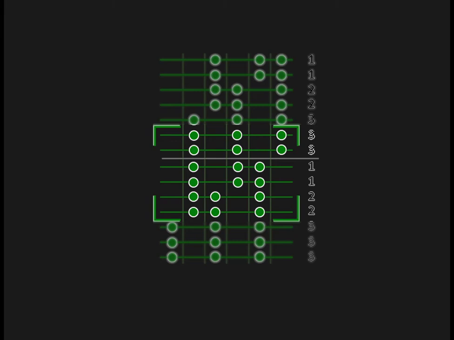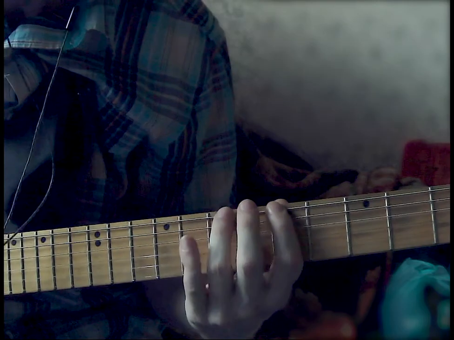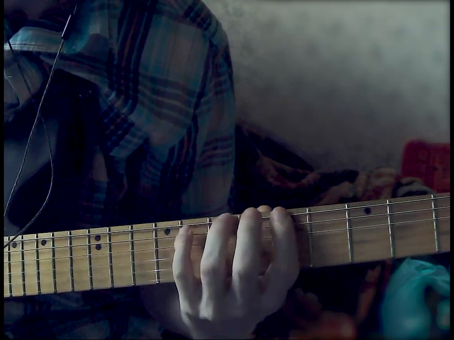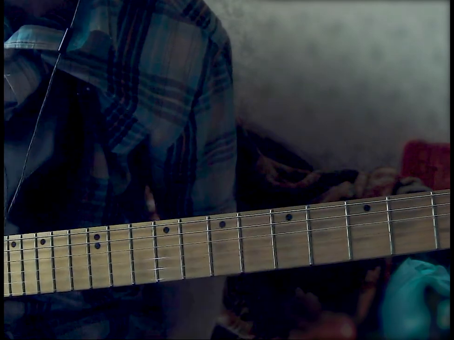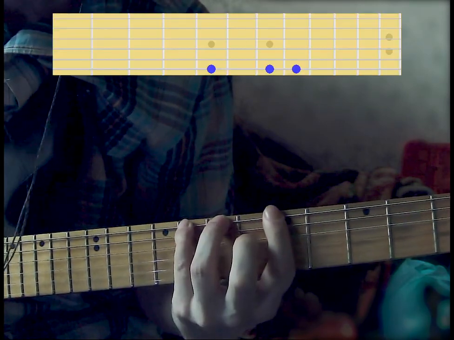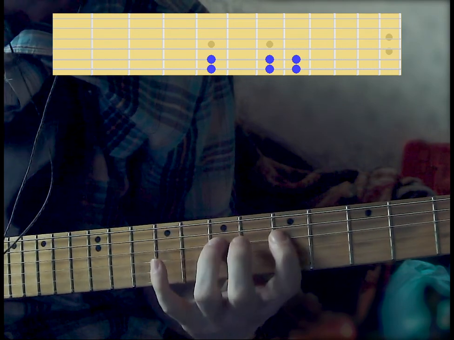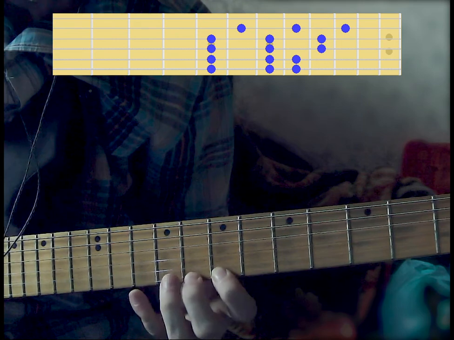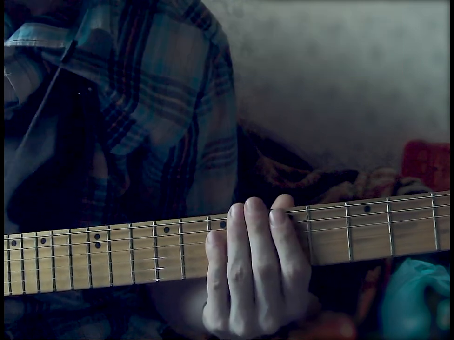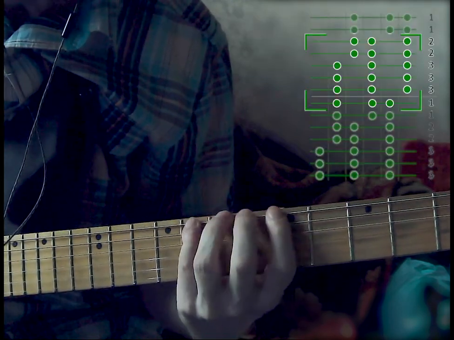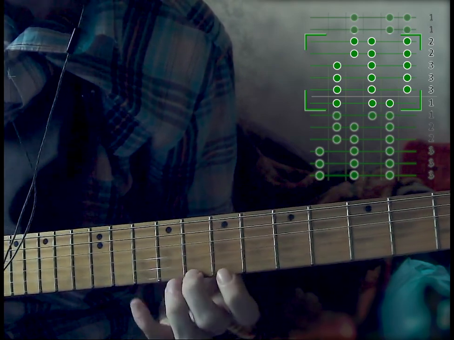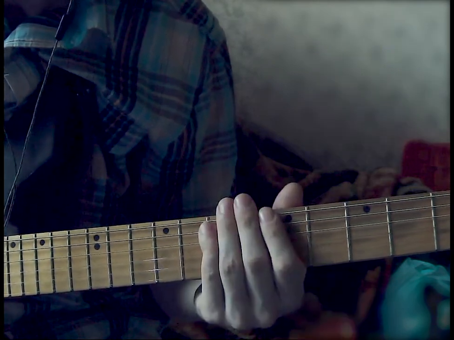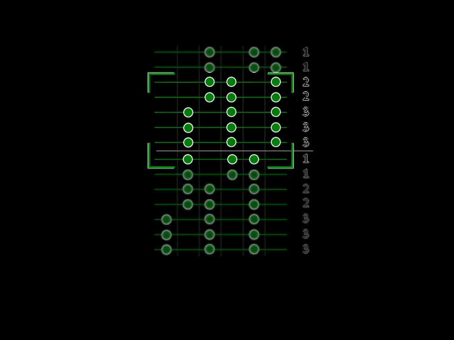Now let's play the minor scale or Aeolian mode. Now let's check this out. Pattern 2, pattern 2, pattern 3, pattern 3, pattern 3, pattern 1. So it's 2 2 3 3 3 1. And this is also part of the 1 1 2 2 3 3 3 sequence.